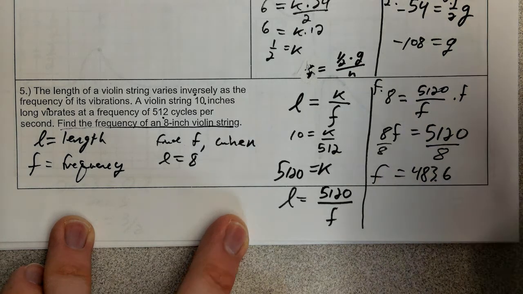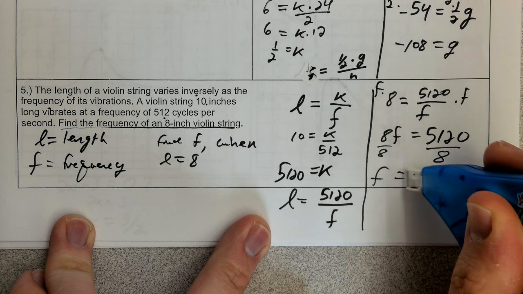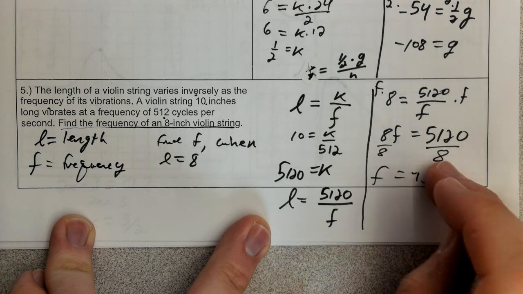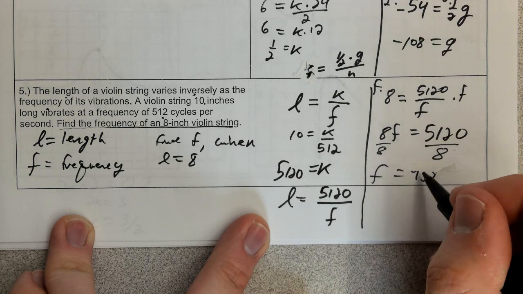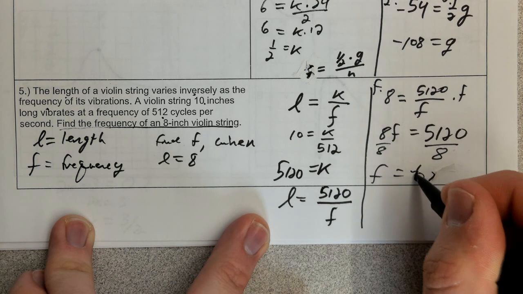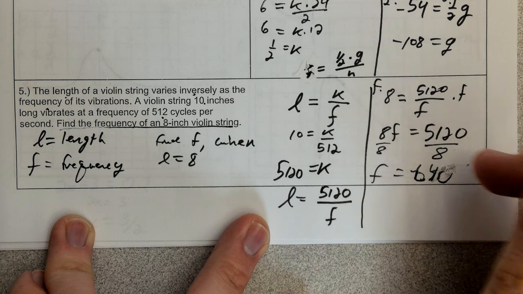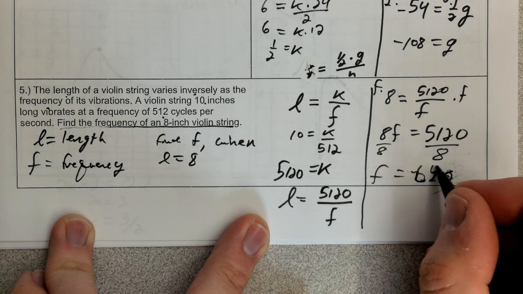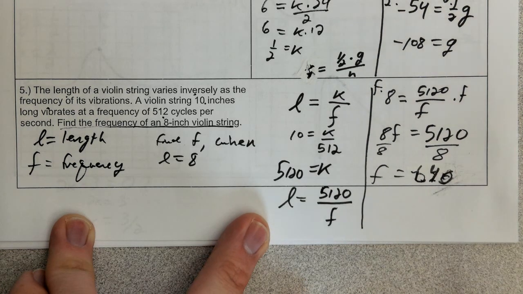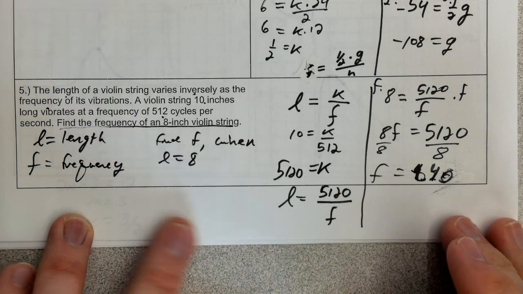Nope, I'm sorry. Gosh darn it. Got the wrong example. We get F is 640 cycles per second. So, sorry about that. I've definitely had better videos.